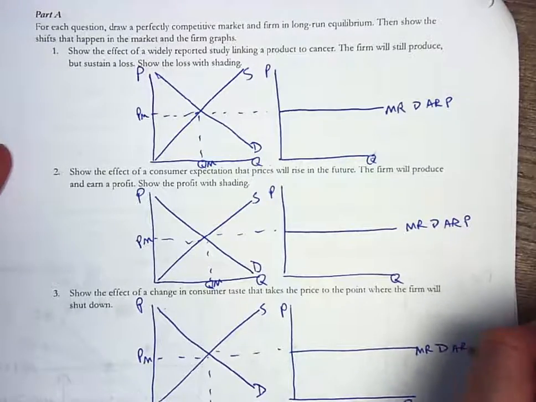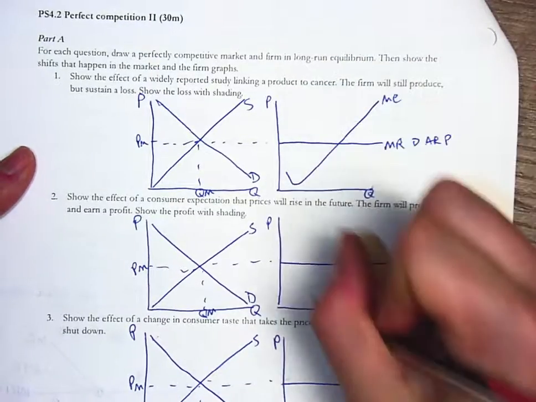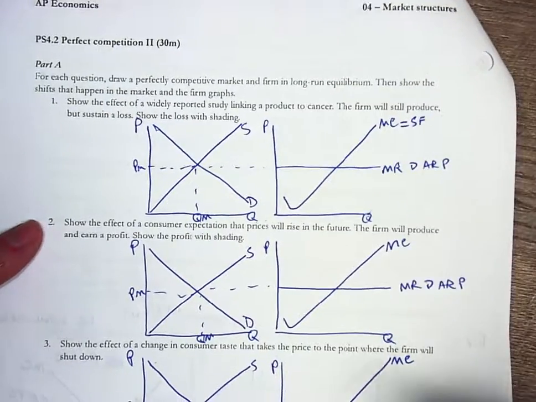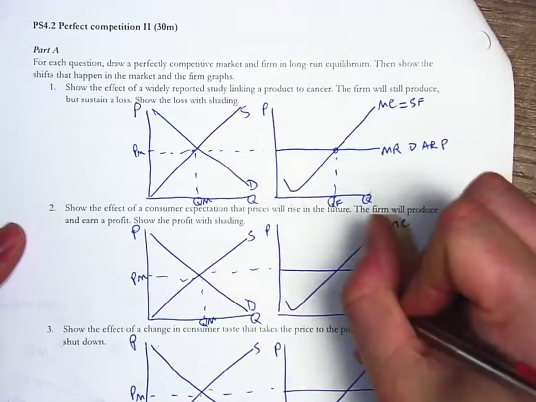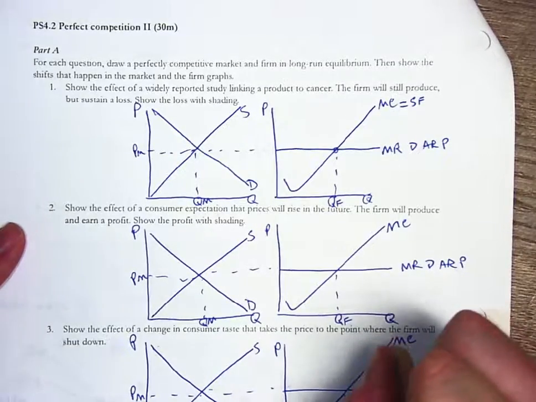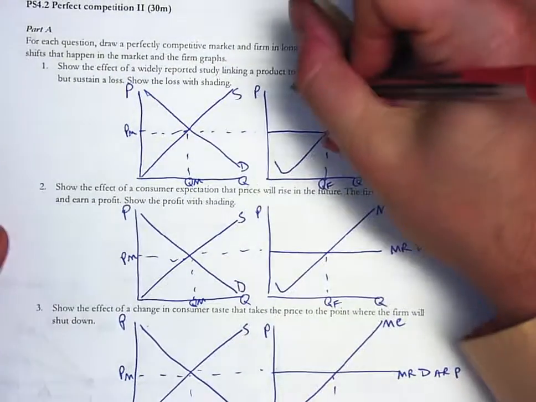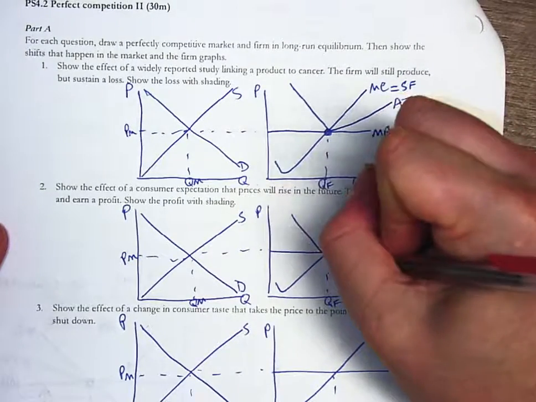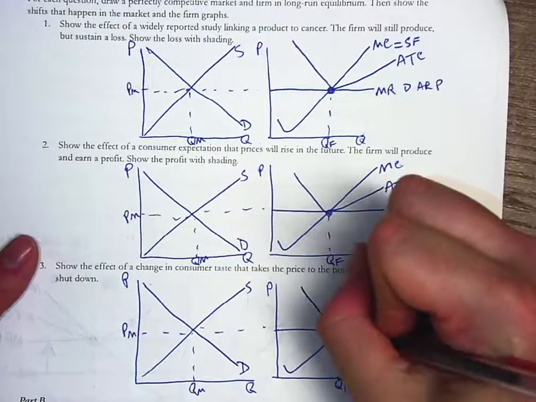Okay. And if that's MR equals D equals ARP, then we need a marginal cost, MC, MC, and MC. And that's the firm's supply curve, right? And we kind of just know that. The firm is going to produce at that quantity, QF. And the last thing we need to show in equilibrium is the ATC. And if we're in equilibrium, it's coming down and then it's going back up again. And it's crossing through the MR equals MC because we're in equilibrium.